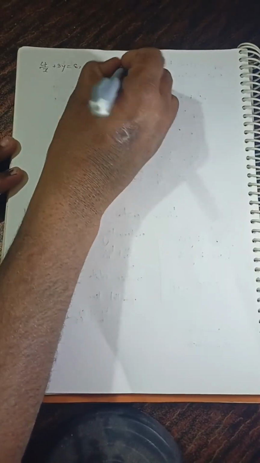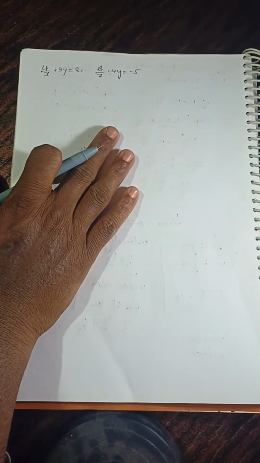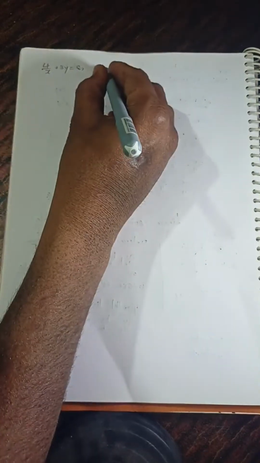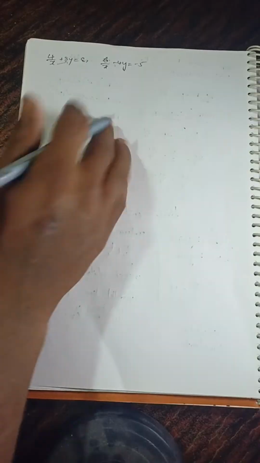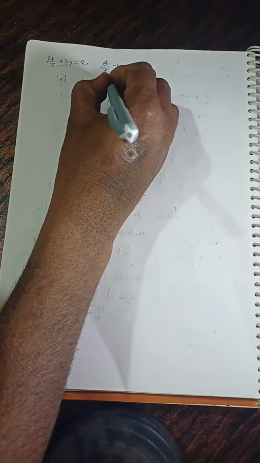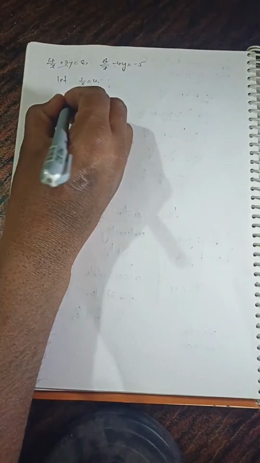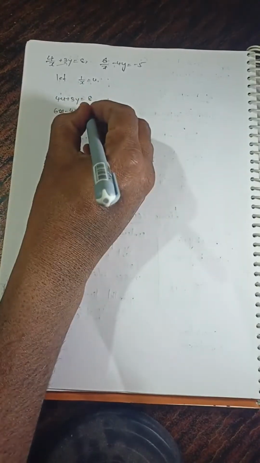4 by x plus 3y is equal to 8. 6 by x minus 4y is equals to minus 5. If you are getting this kind of question, how to solve? First, listen carefully. We have to take 1 by x as something else. Why? Because if you do the cross multiplication here, you are getting xy terms, which is not required in our substitution method. So I'm saying let 1 by x value I am putting as u, that's it. What happens is this: 4u plus 3y is equals to 8, and 6 by x minus 4y is equals to 6u minus 4y equals to minus 5. Either of the values you have to make equal, any one of the variables.